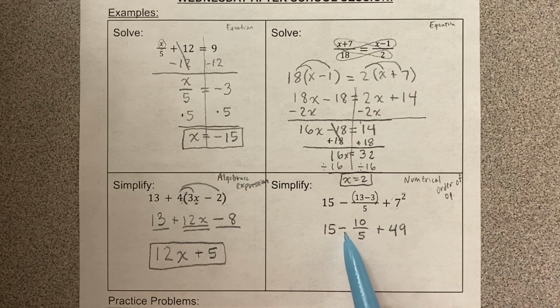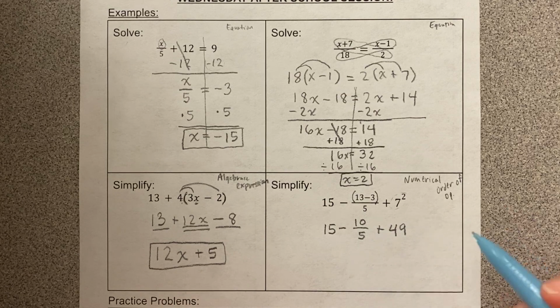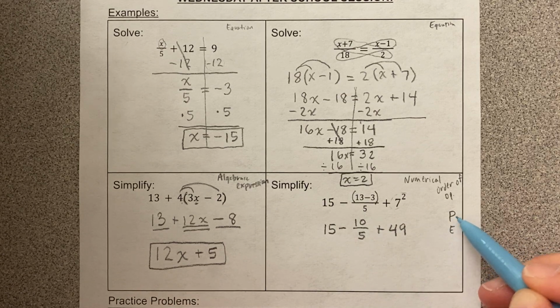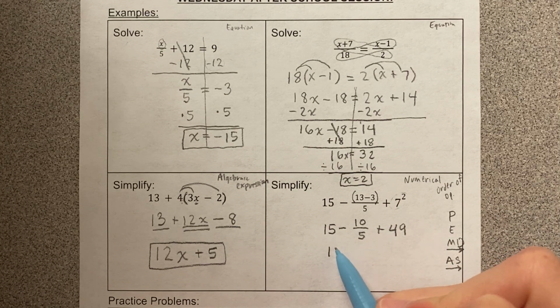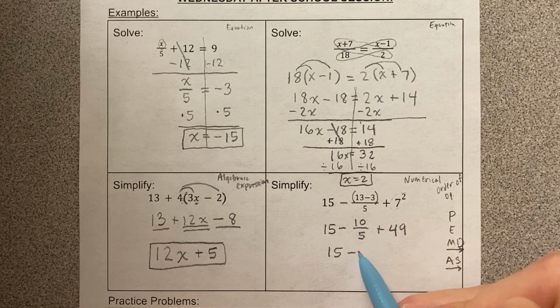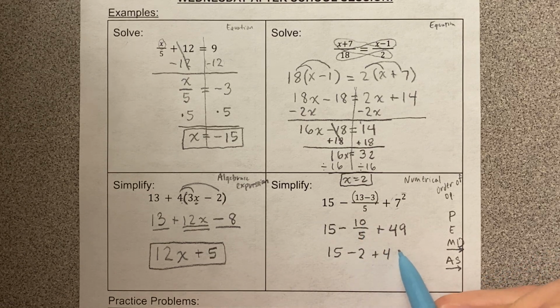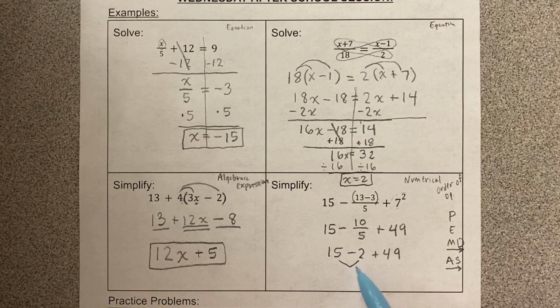Next, I have subtraction, I have division, and I have addition. I know that I already did parentheses, exponents. Next is multiplication and division left to right, and next is addition and subtraction left to right. So the division is definitely going to come first. 10 divided by 5 is 2. And then I'm going to do my addition and subtraction from left to right. So I'm going to do the subtraction on the left first, followed by the addition. And I get 13 plus 49, which is 62.